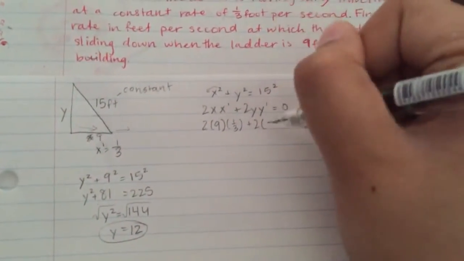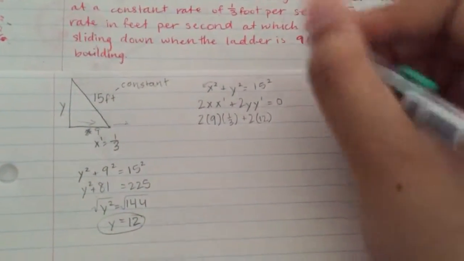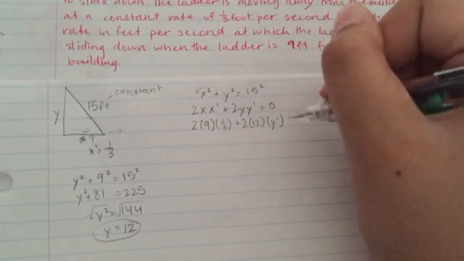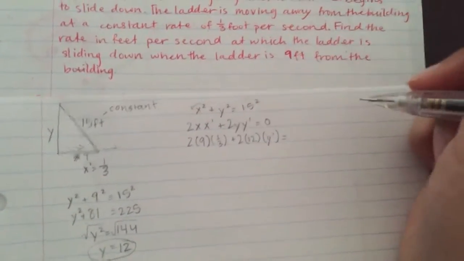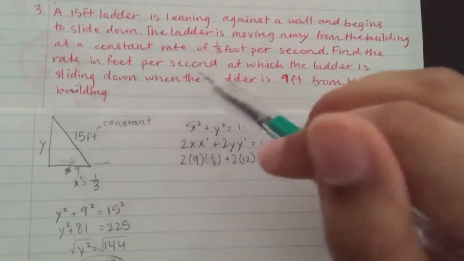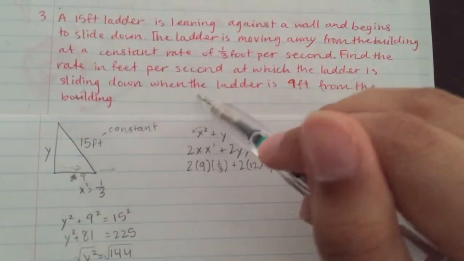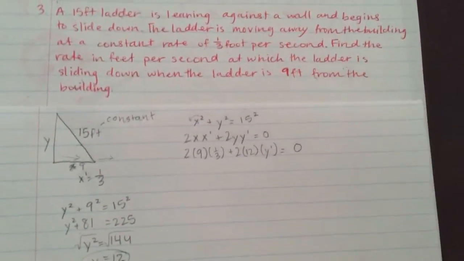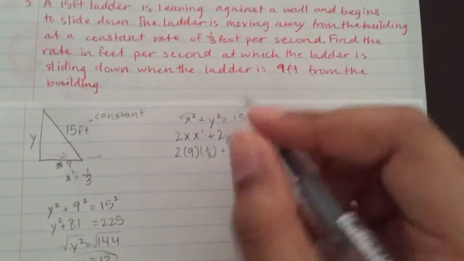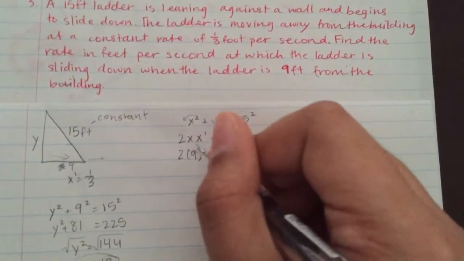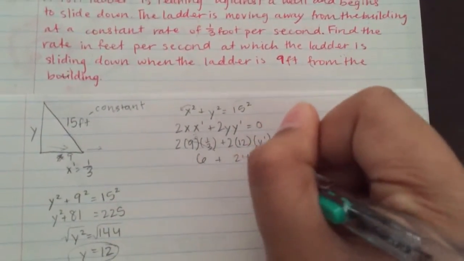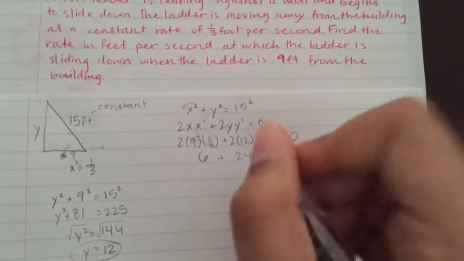So now we found what y is, which is the original length of the wall to the ladder. So we can plug back here 12, and then we're going to be finding the y prime, like how much y is changing, or the rate at which the ladder is sliding down the wall. This all equals 0, and then when you solve for these, you get 6 plus 24y prime equals 0.